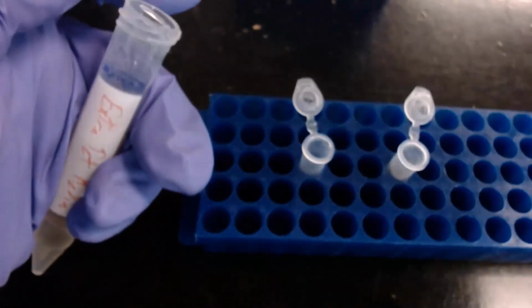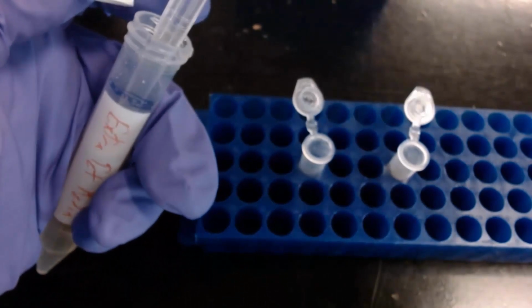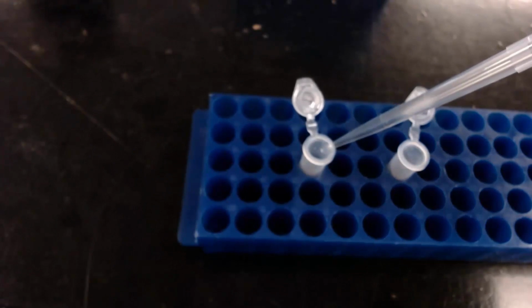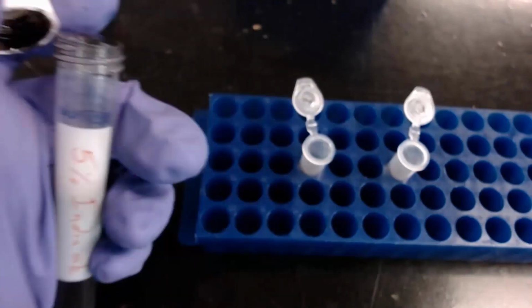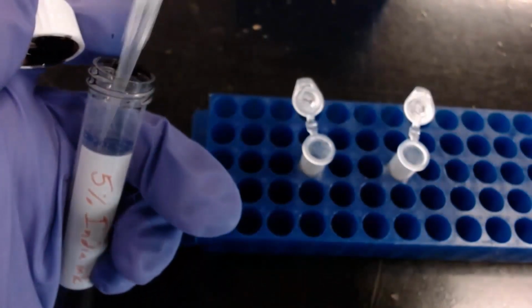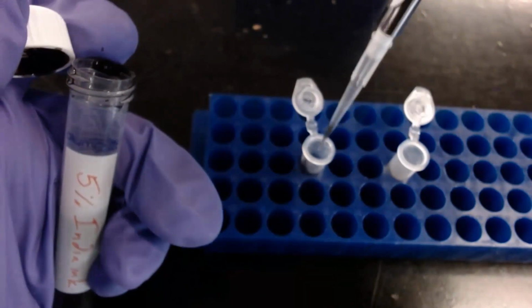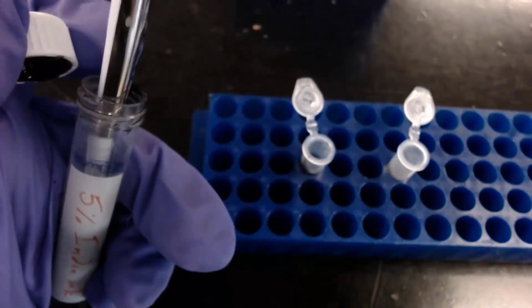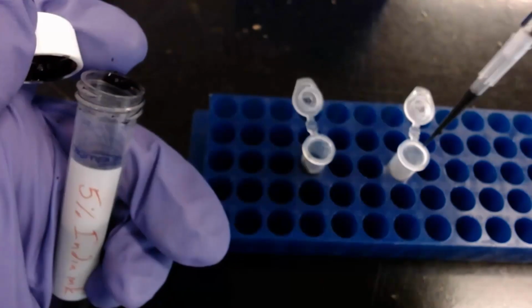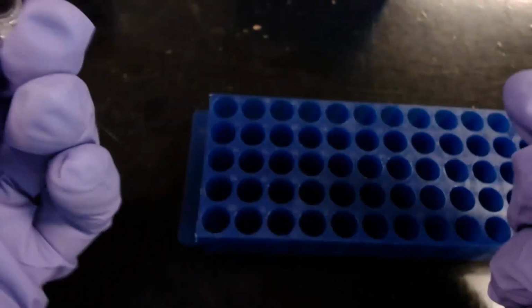But in the control tube, I'll just add 500 microliters of extra media. Then in both tubes, I'll add 100 microliters of 5% India ink. Invert a few times to mix, and now the experiment is started.